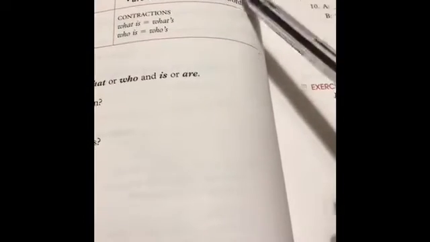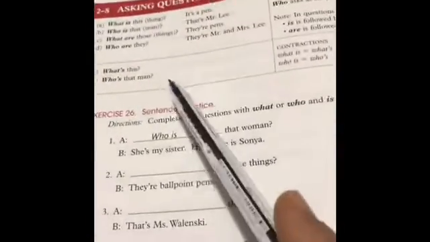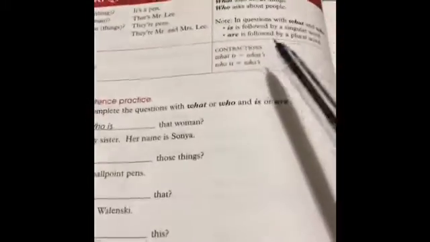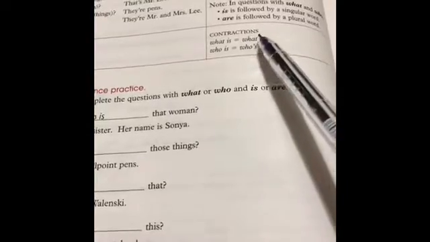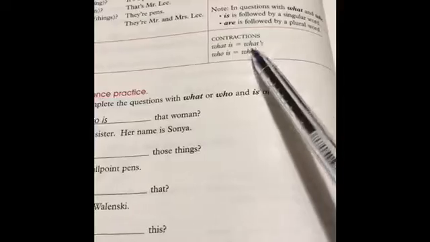So, what for things, who for people. Here in questions with what and who, is is followed by a singular word. Are is followed by a plural word. So, is for singular and are for plural. What's this? Who's that? This is the contraction. We said before the contractions mean اختصار يعني بدل ما أقول what is what's, who is who's.